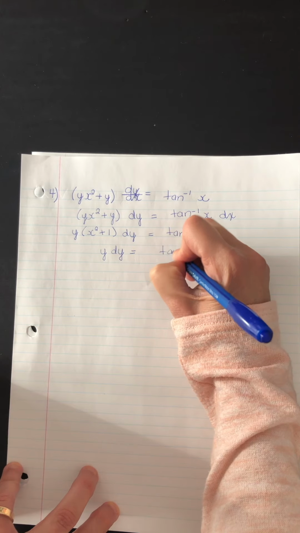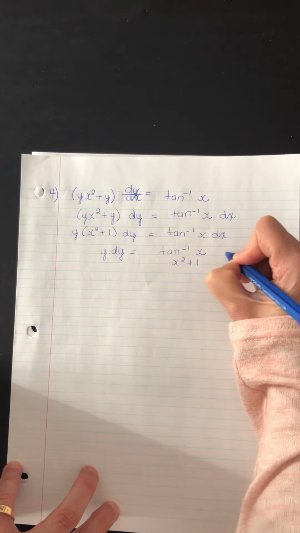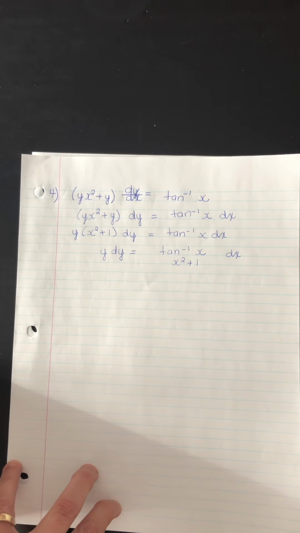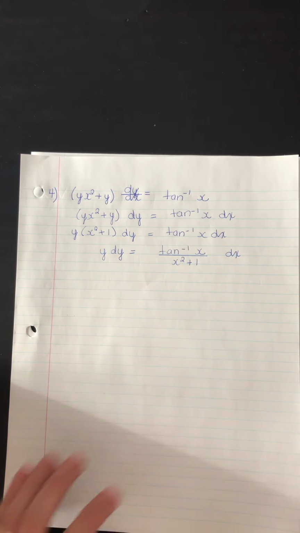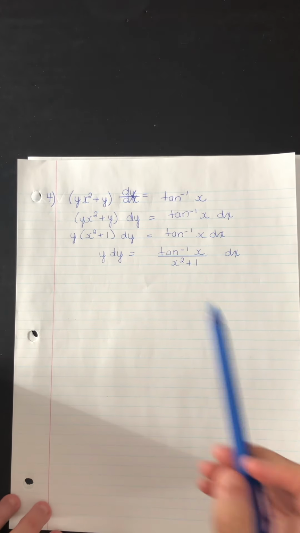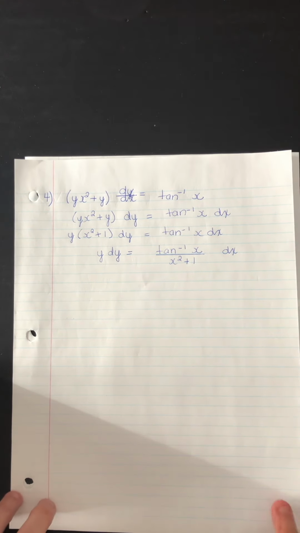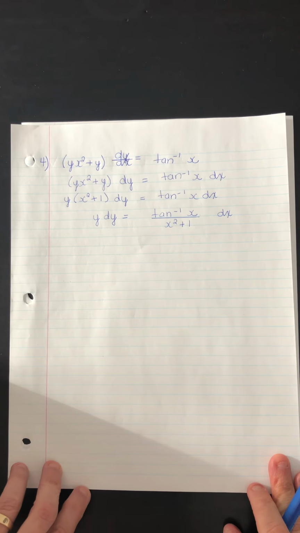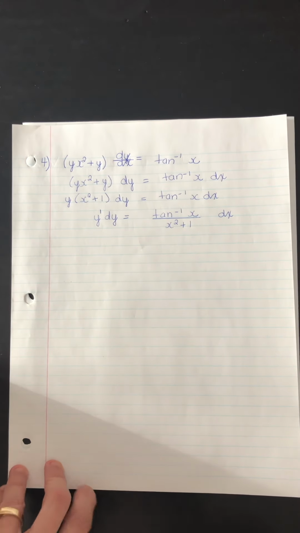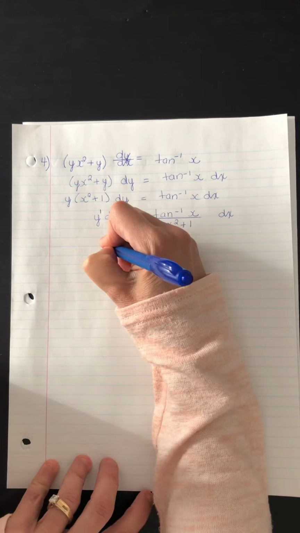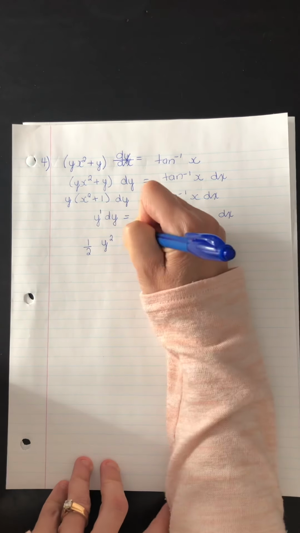So we're going to have tangent inverse of x over x squared plus 1. Just like that. And now we're all set. If you have a good look at that, you can see no x is in here, no y is in here, so we're ready to integrate. Okay, this guy on the left is easy to integrate. This is y to the 1. So how do we integrate this? We make the exponent a 2. In front will be 1 over 2.